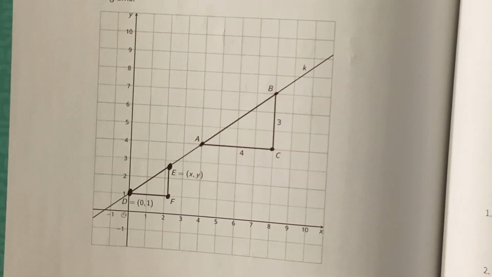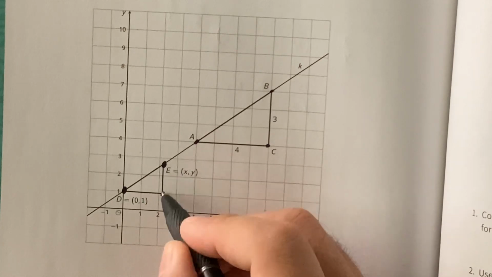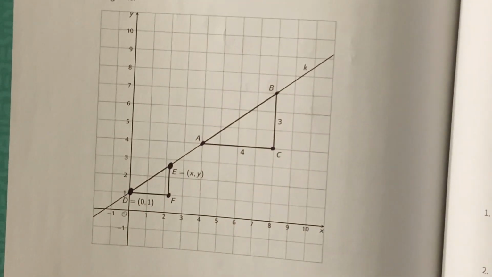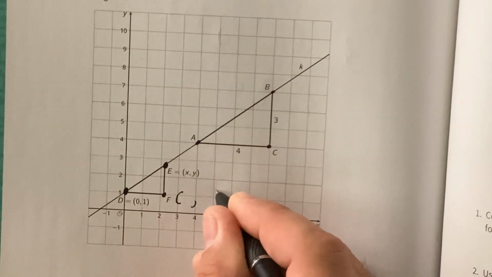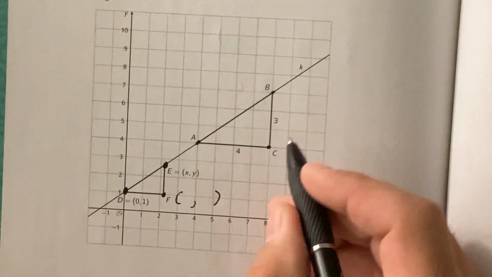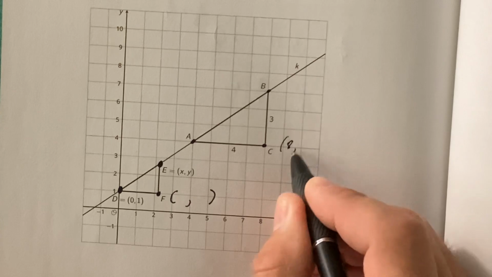Okay, so every horizontal expression and vertical expression. So I need to know this length and this length. So what point do we have for F? C I can tell. C is 8, 4.